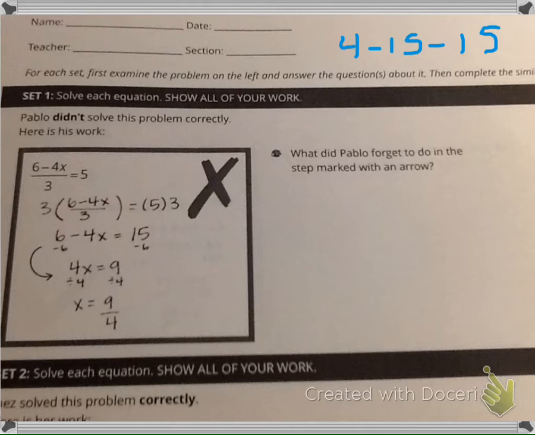Okay. This first problem is telling you that he was supposed to solve an equation and he didn't solve it correctly, and it's showing you his work, and they're asking you, what did he forget to do in the step marked with an arrow? So I want you to really study his work carefully, make sure you understand what he did wrong and write it down, and then turn the video back on and listen and watch to make sure you were correct. Okay, turn the video off now.